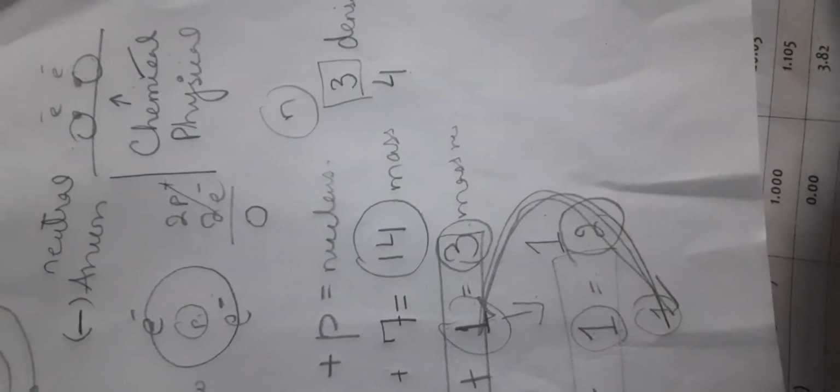For example, an element having mass number 3 will have less density as compared to an element having mass number 4. The element having mass number 3 will be less dense as compared to mass number 4 of the same element, right? And similarly, other physical properties are boiling point, melting point, etc. Further if we read, then we will understand what it really means.